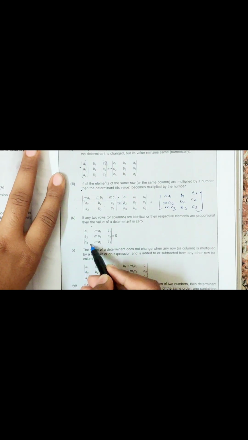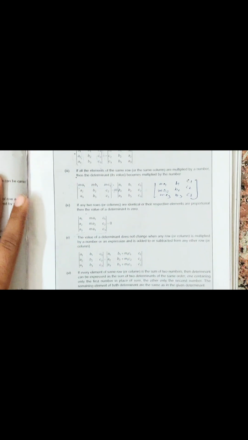If any two rows or any two columns are identical or the same, then the value of the determinant is 0. It's a very nice property. Even if you solve it, you will get to know that it's always 0. When you solve it, you can see that if any two rows are the same, it becomes 0.